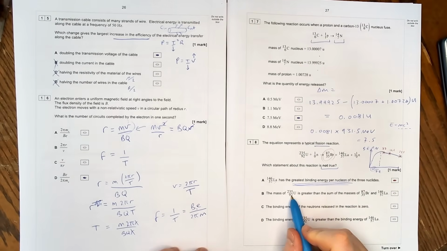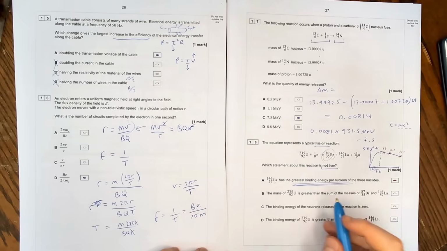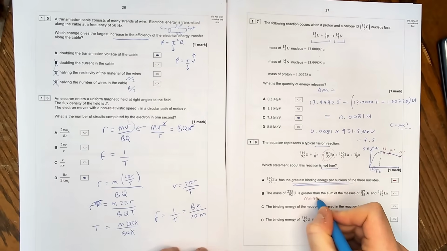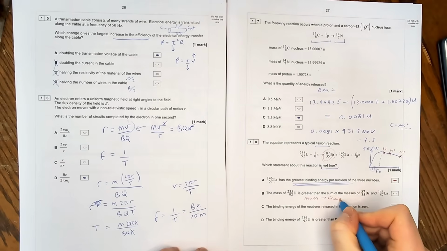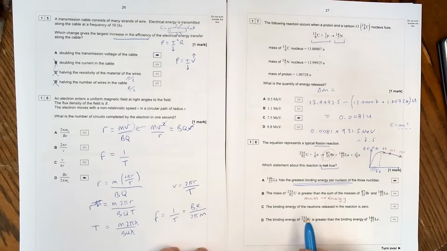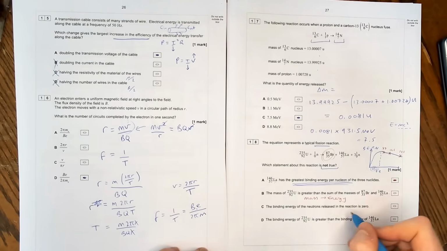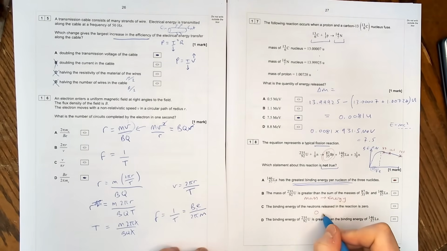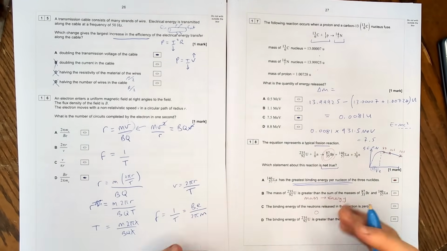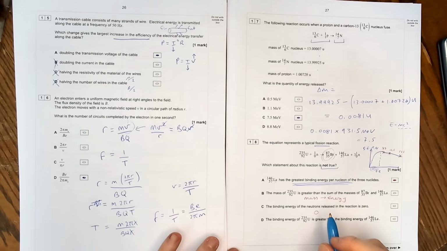The mass of uranium is greater than the masses of these ones. Yeah, correct. You're going to have mass converted to energy, so therefore you're going to have a bigger mass to start off with. Binding energy of neutrons, yes, that is true, because neutrons are not attached to anything. Binding energy only applies to things that are attached to other nucleons.